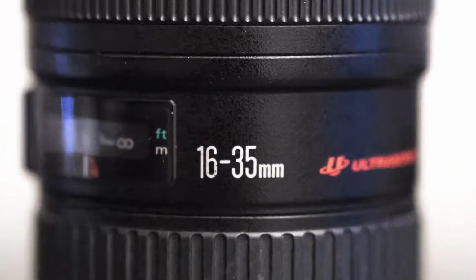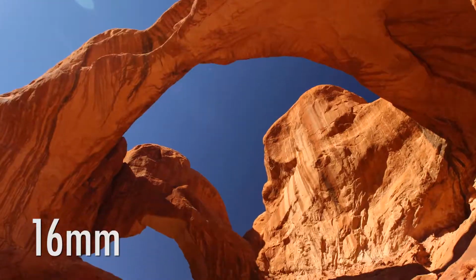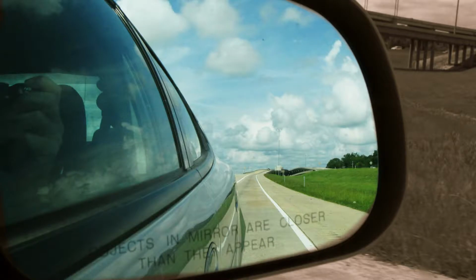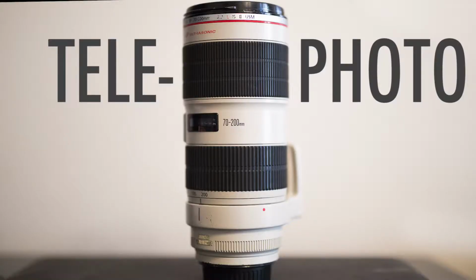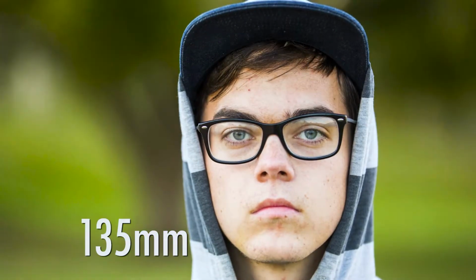Essentially, the lower the number is, the wider angle view you're gonna have. And when it's wide, it's gonna make things appear farther away than they really are. Kind of like in your car door mirror when it says images may be larger than they appear. That's the same effect wide angle lenses have. The higher the number is, like the 70 to 200 millimeter lens, the more narrow your field of view is gonna be, and the closer it's gonna make your subject appear.